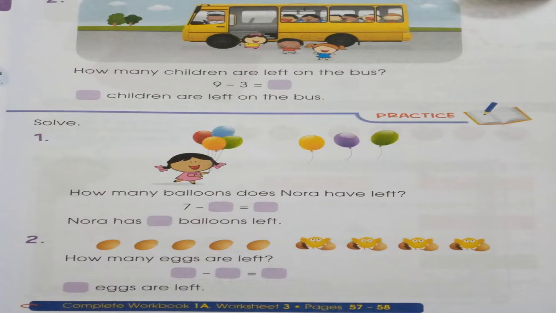So first what we have to do? You have to tell me what we have to do first here. Yes, we have to count how many balloons are all together first. Okay, I am counting from Nora. Those balloons Nora is holding, let's count. One, two, three, four. Four balloons are with Nora. Now we have to count those balloons which are flying away. After four, what comes? Yes, five. Five, six, seven. Four balloons Nora is holding in her hand and three balloons are flying away. So total number of balloons is seven.